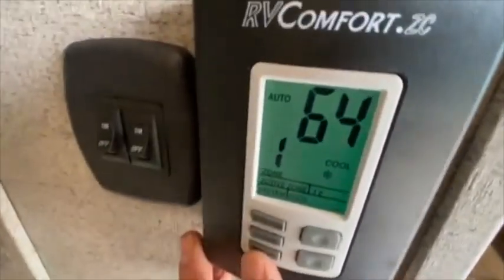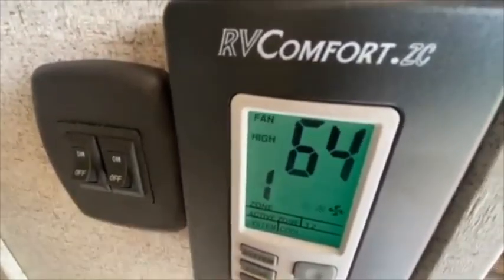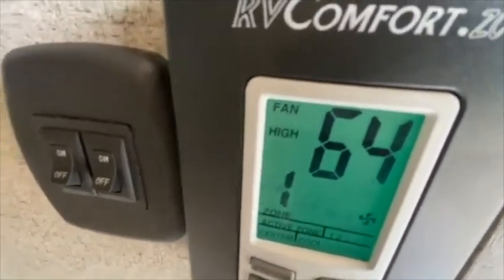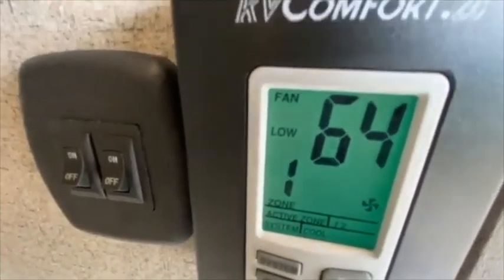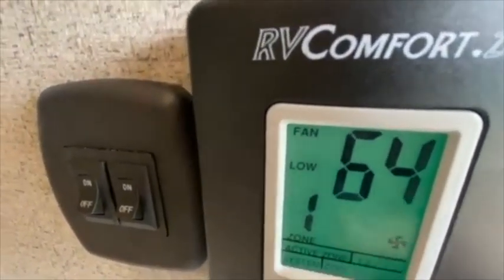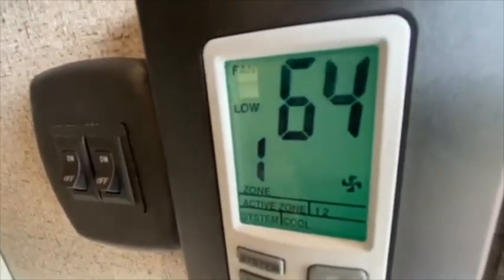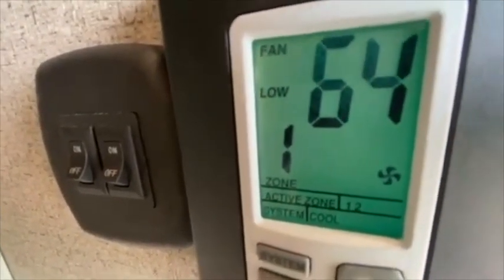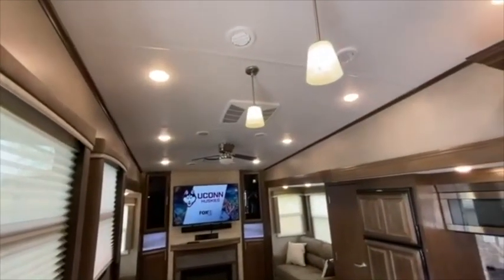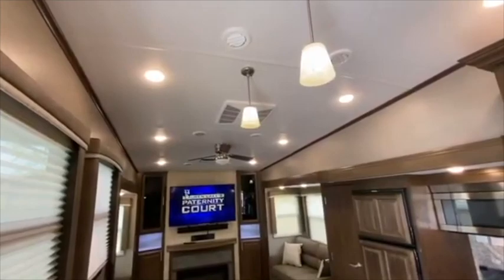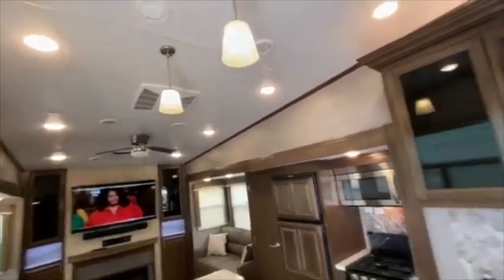There's also a fan only setting. So if you go here, you see it says high fan, low fan. But one thing you'll notice now on fan, the snowflake icons disappeared and it changed to just a fan. So that's telling us that even though this is running right now, it's not actually producing any cold air. It's just running in ventilation mode.